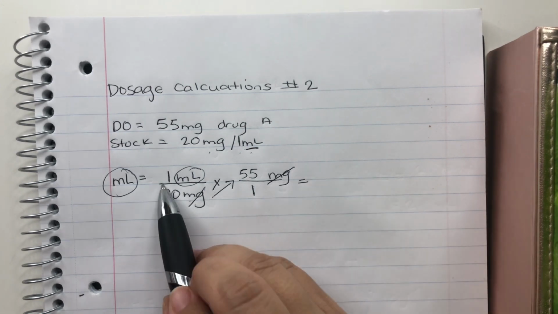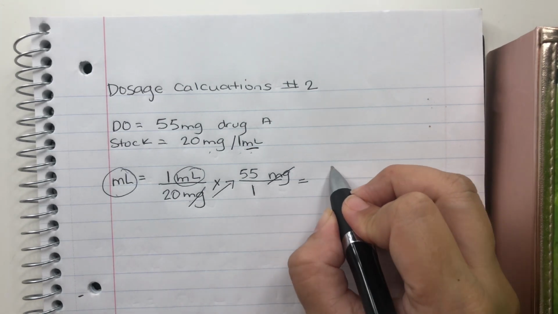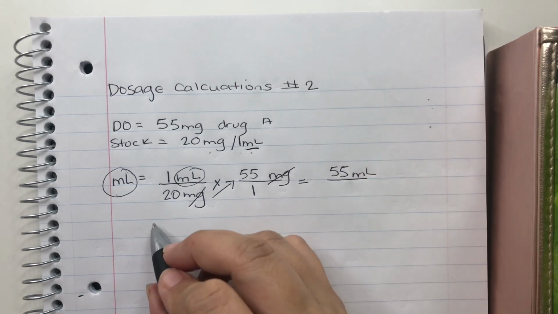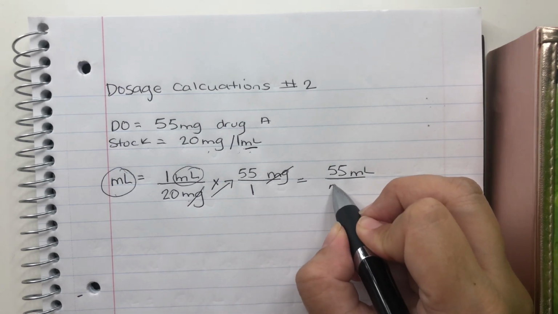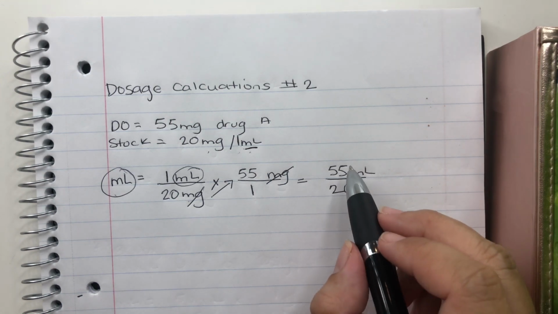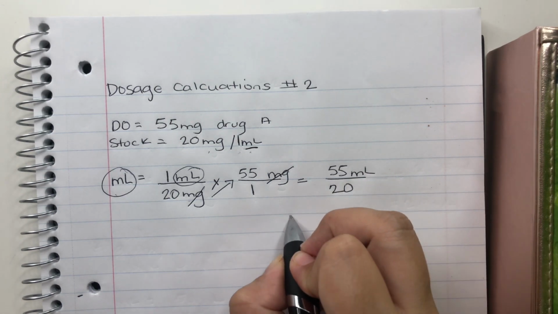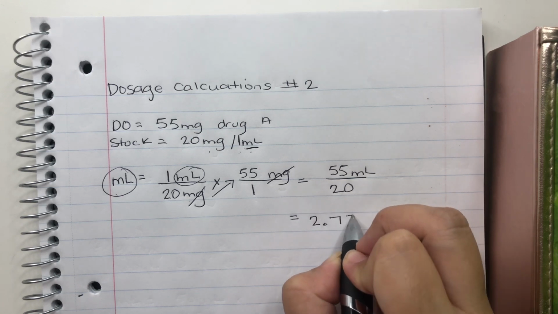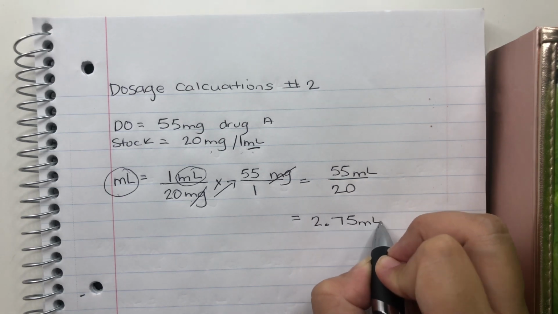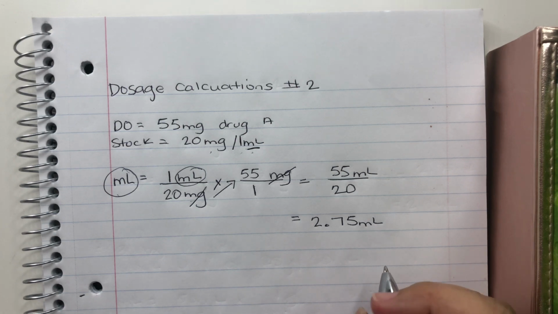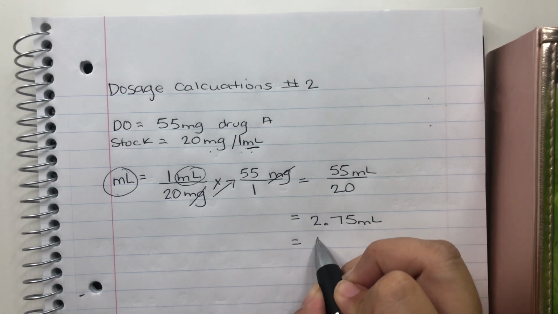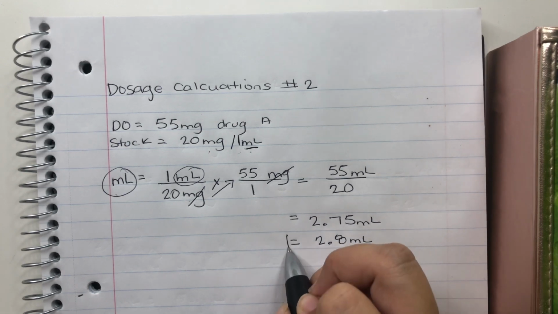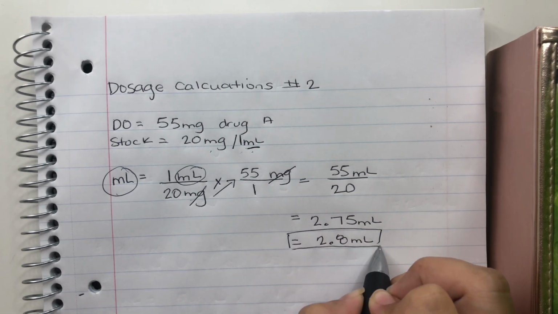So all we need to do really is just multiply straight across. So we have 1 times 55, it's 55 milliliters, and then 20 times 1 is 20, and then we divide 55 by 20 and we get 2.75, and more often than not they will ask us to round, so we are going to round this up to 2.8 milliliters. That is our answer.